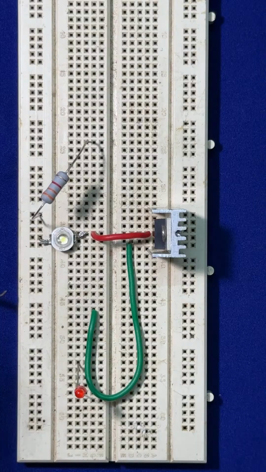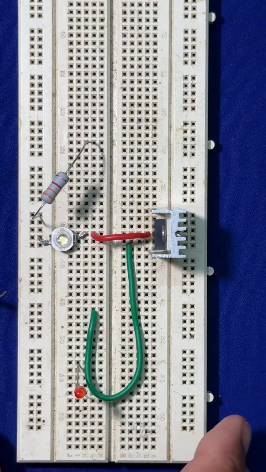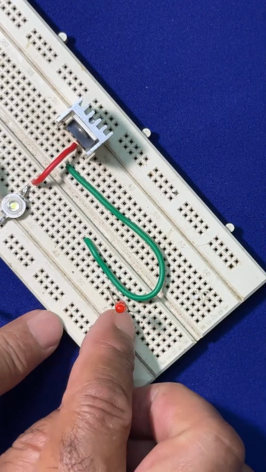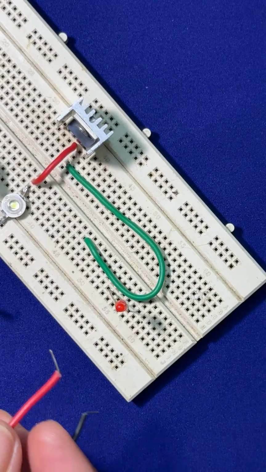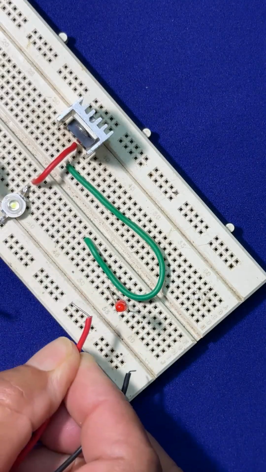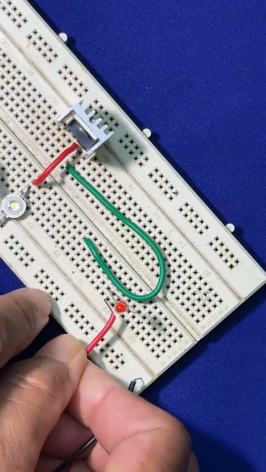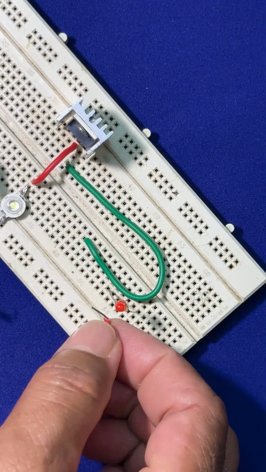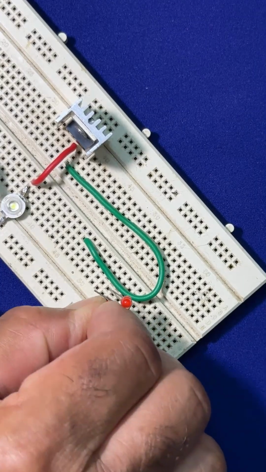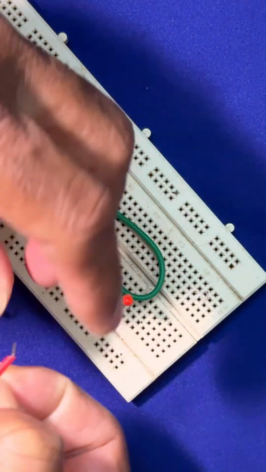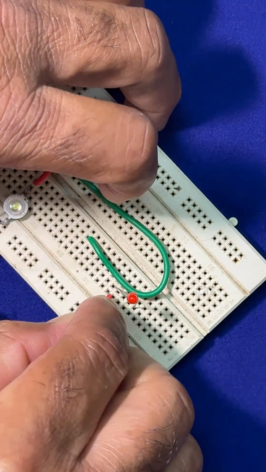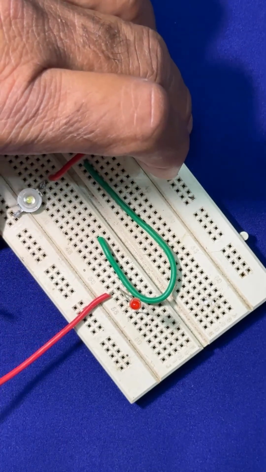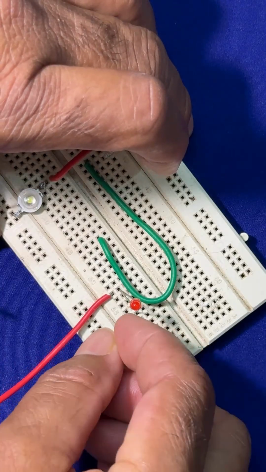and I will operate first to show you that this LED, which is connected here, let me post my positive wire for the LED here itself, and the negative wire here itself.